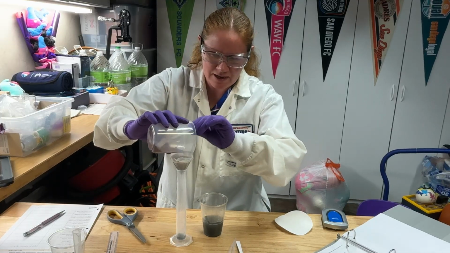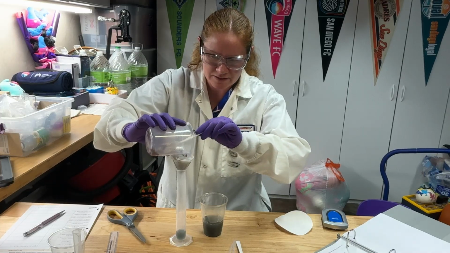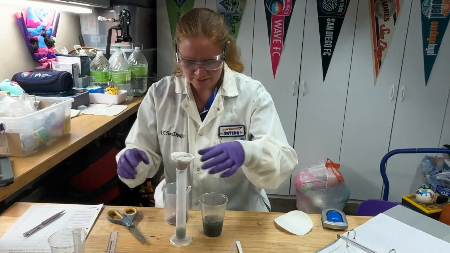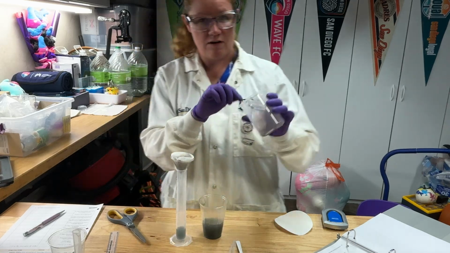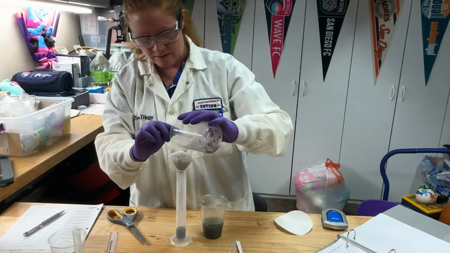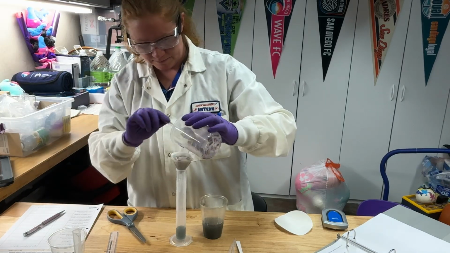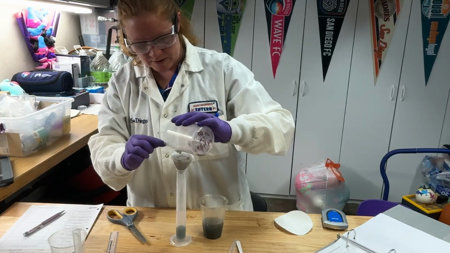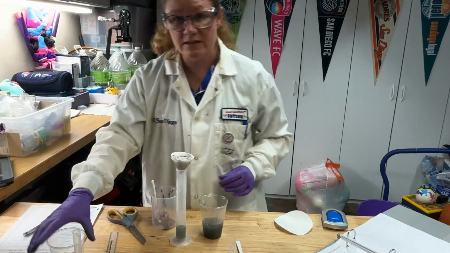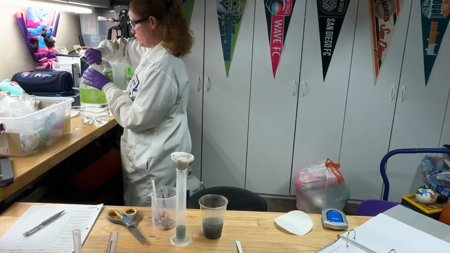Now that I've gotten most of the liquid out, I'm going to start scraping my copper carefully into the funnel. You can see I've got all this copper in here now. We'll carefully get all that copper out. Now some of the copper is going to stick, so I'm going to need to rinse with some deionized water. It's going to give you some volumes of deionized water to rinse with.